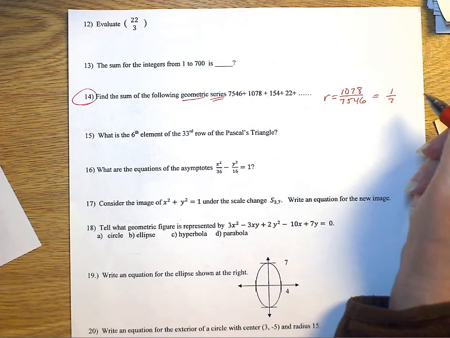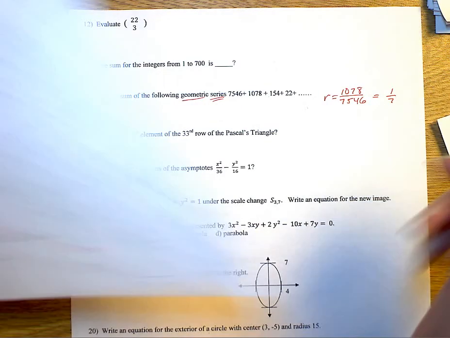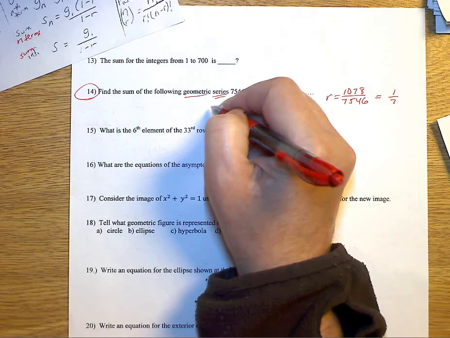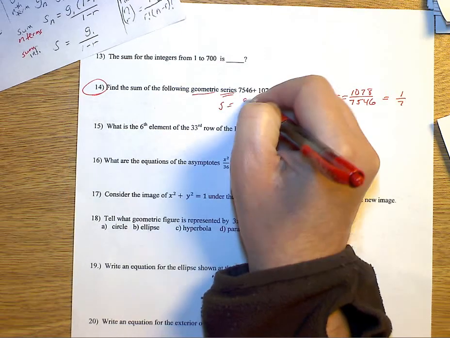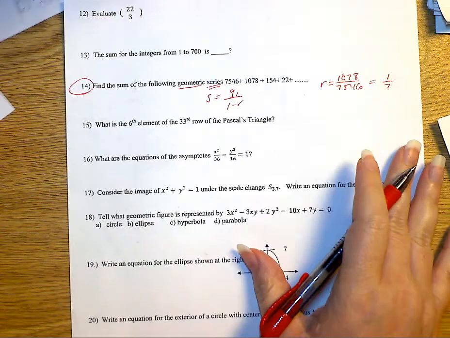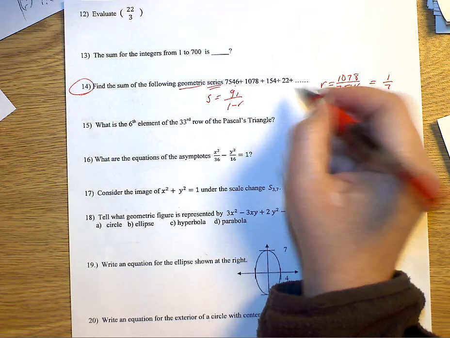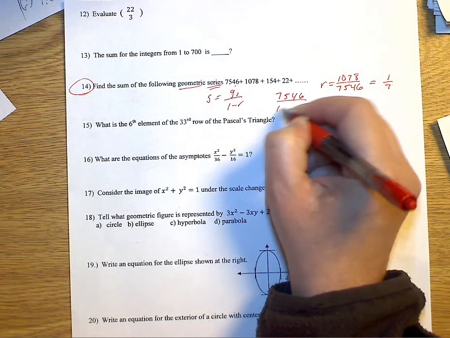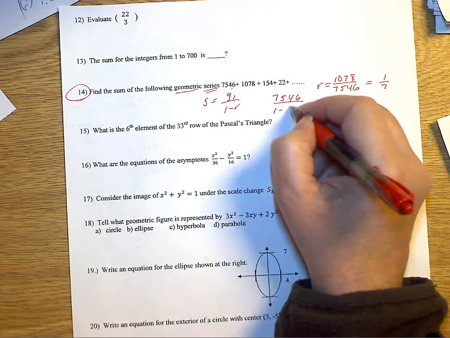So then you simply put it in this formula. S is equal to g1 over 1 minus r. So your first term is 7546, and then you have 1 minus your r, which is 1/7.